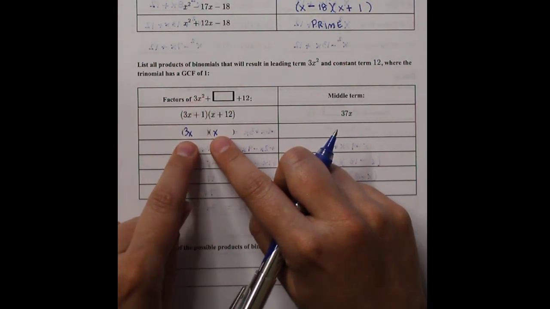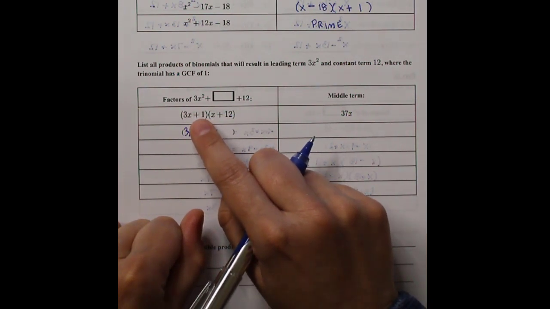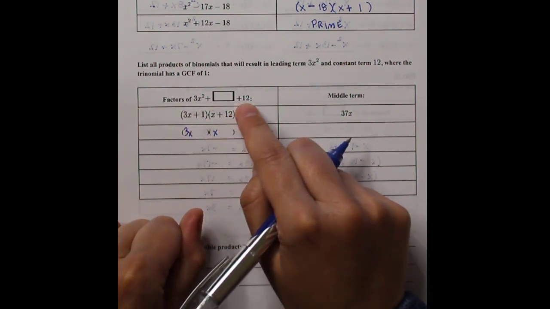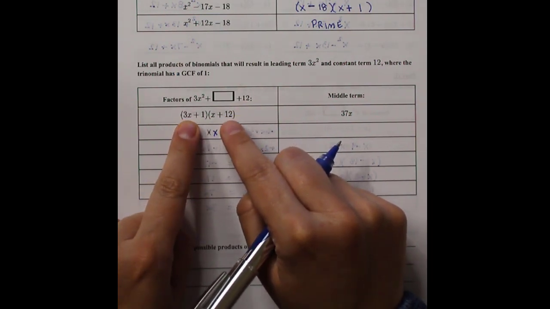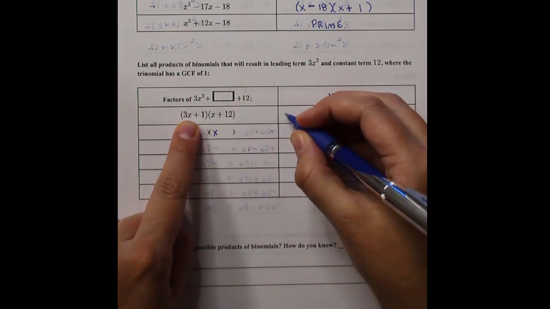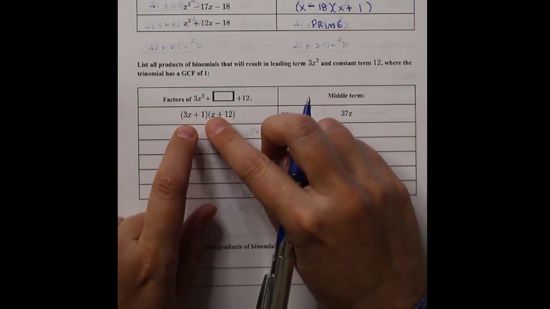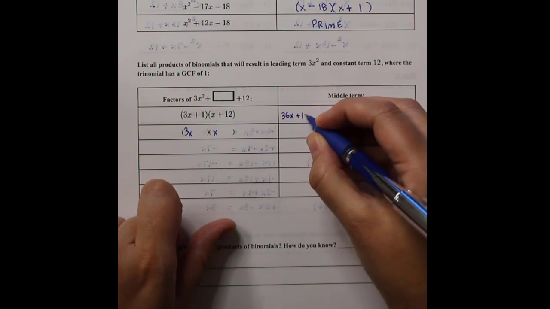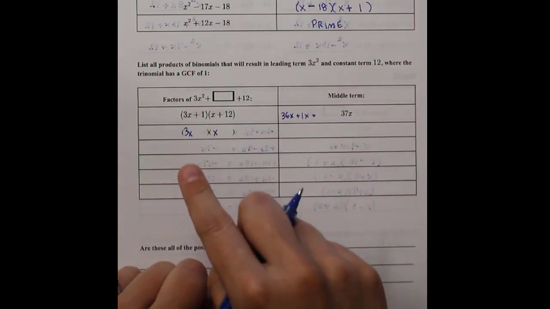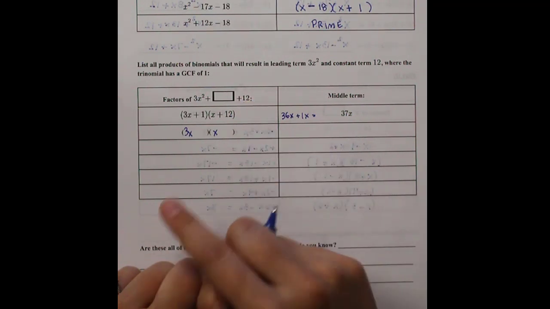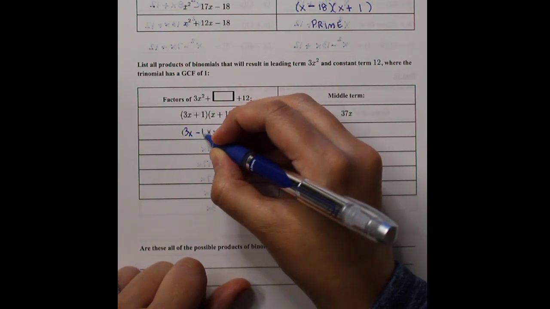So then next, well, how do I get a 12 from there? Well, the first example was if I have a 1 times 12, I'm going to definitely get a 12. And then the middle term there was 3x times 12. So 3 times 12 is 36x. And then 1 times x is a 1x. So that's why the middle term here would have been a 37x. So how else can I get a 12? If you think about it, we did 1 and 12 here. Well, let's just use those same numbers, but watch this.